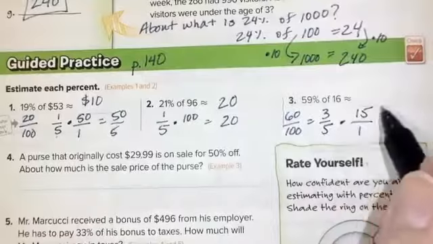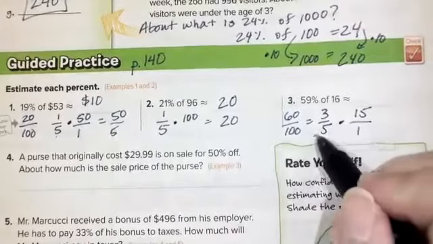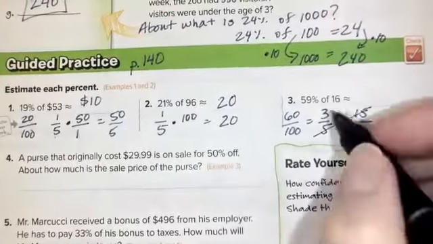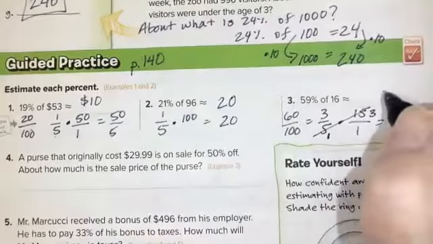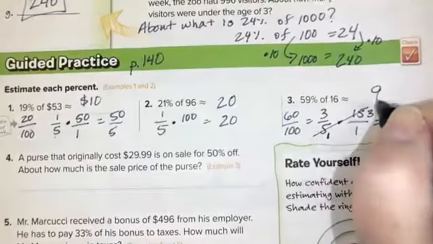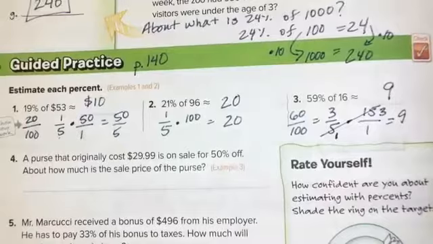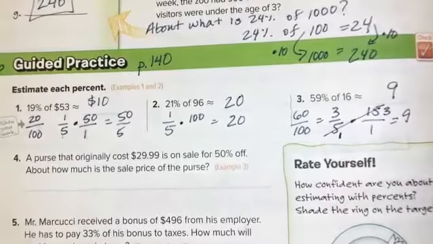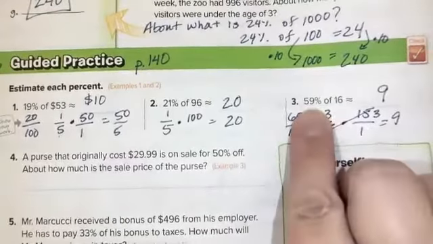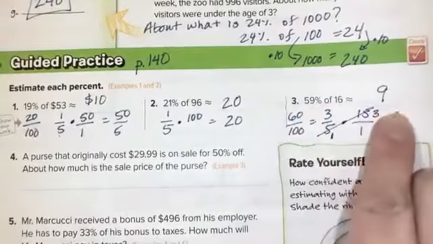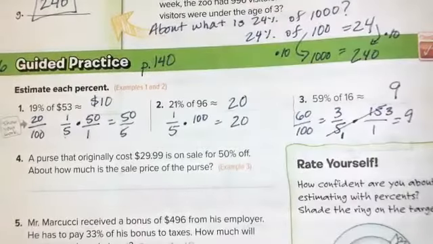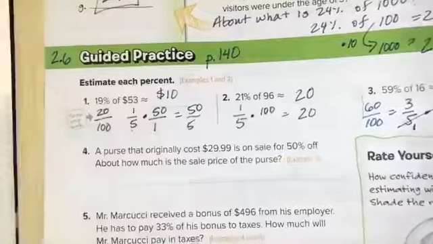And then I see that I can cross cancel with my fractions. 5 and 15 are both divisible by 5. So the 5 will become a 1, the 15 will become a 3. So this is approximately equal to 9. So 59% of 16 is approximately 9. And that should make sense because 50% would be half. Half of 16 would be 8. So about 59% would be closer to 9. So approximately 9. All right.